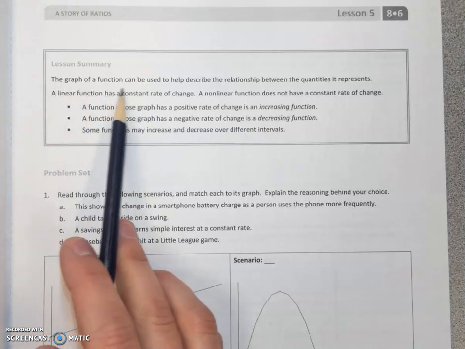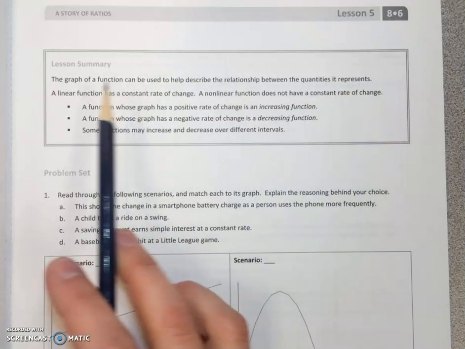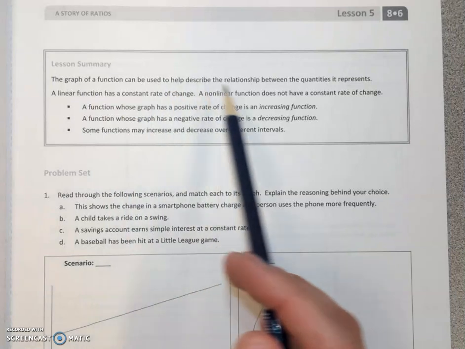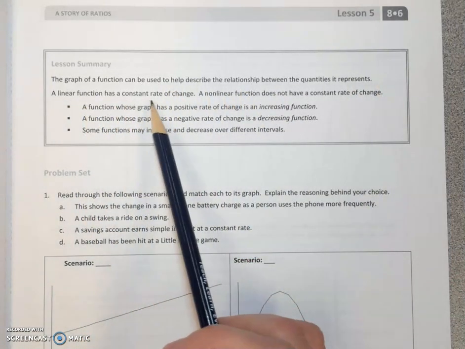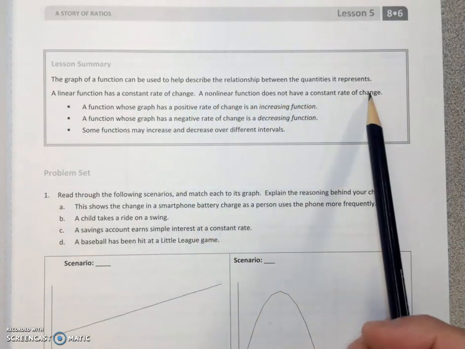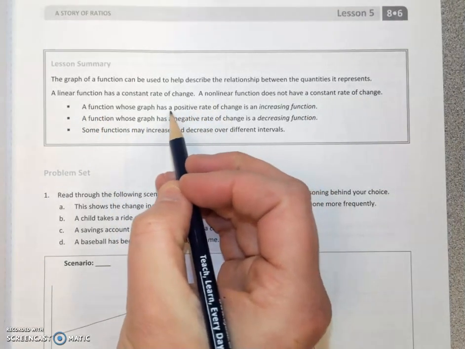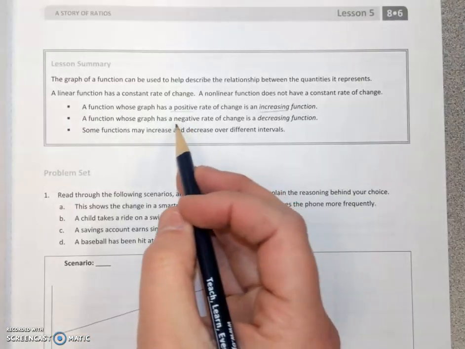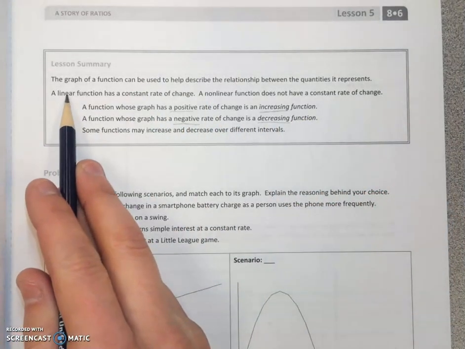So the graph of a function can be used to help describe the relationship between the quantities it represents, which makes sense. I mean, we use graphs so that we can see and have a visual of our data. A linear function has a constant rate of change. A nonlinear function does not have a constant rate of change. A function whose graph has a positive rate of change is an increasing function, and a function whose graph has a negative rate of change is a decreasing function. This makes sense. Let's go back to a linear function.